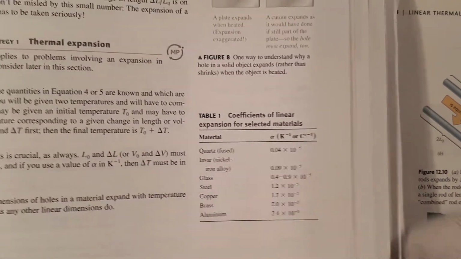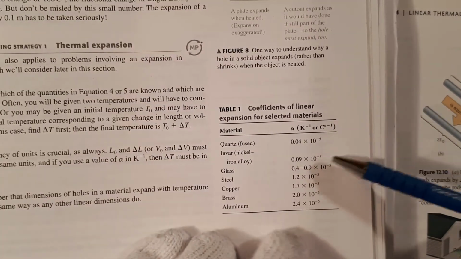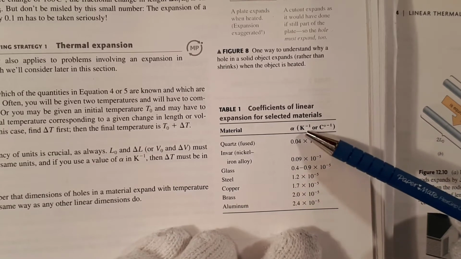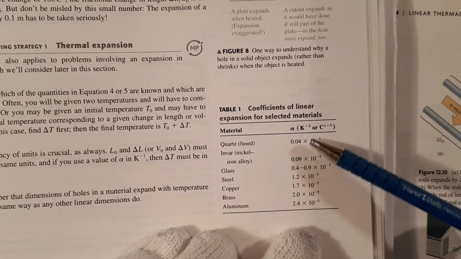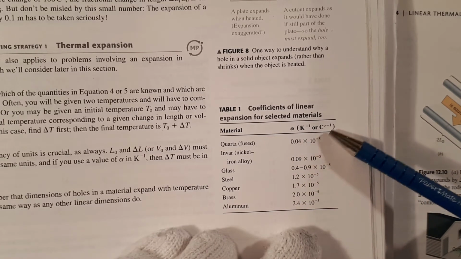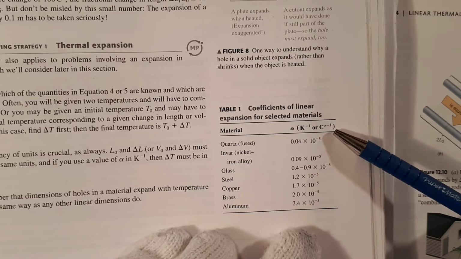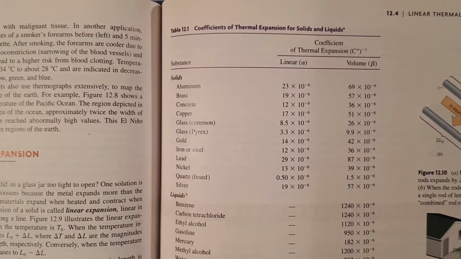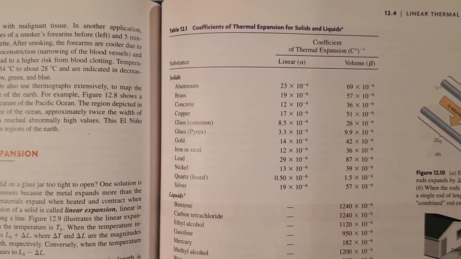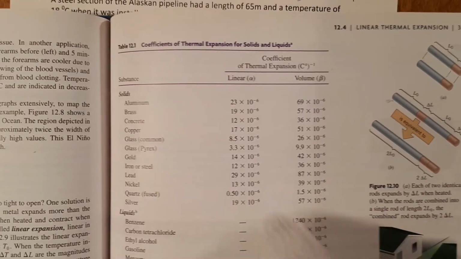Having said that, let's stay with this one for a minute and look at the units up here. These units can be either per Kelvin or per Celsius degree, based on this chart. Let's go back to the other chart, because we want to know the units.